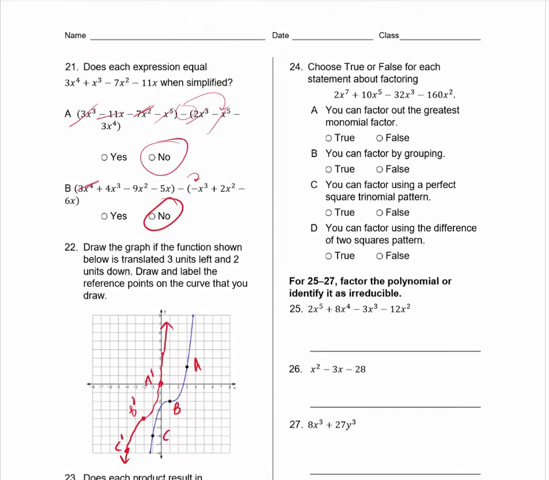Choose true or false for each statement about factoring. We've got this polynomial, and it's asking us how we can factor it. So can you factor out the greatest monomial factor? I can. It looks like they have a 2x squared in common that we could factor out, so that's a true.